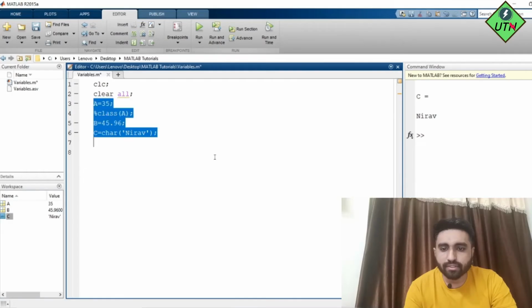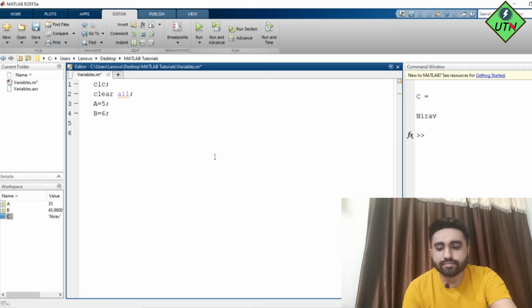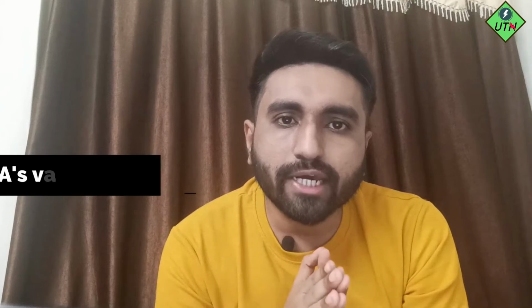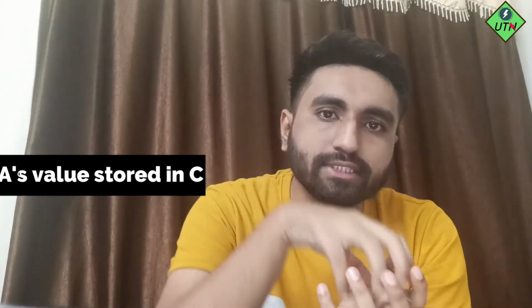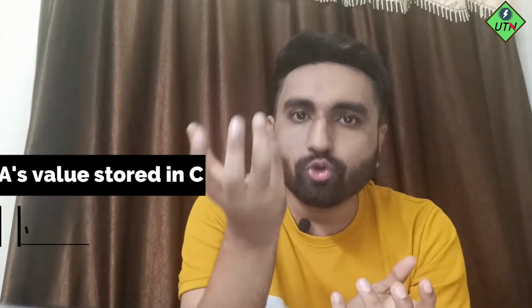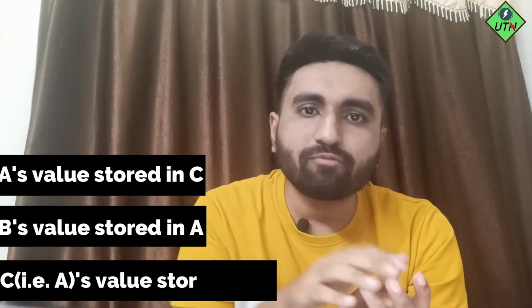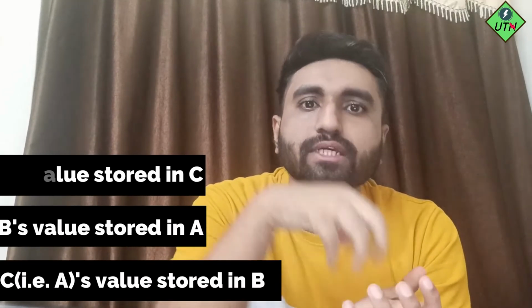So now if you want to swap the values of the variables, that can also be done easily in MATLAB. So let us see one example. Let us remove this. Now a is equal to 5 and b is equal to 6. Now I want to print b is equal to 5 and a is equal to 6. So what I will do, I will introduce a new variable. Let us name it c. Okay, so first of all I will store the value of a into c. Secondly, I will store the value of b into a, and after that I will store the value of c into b.